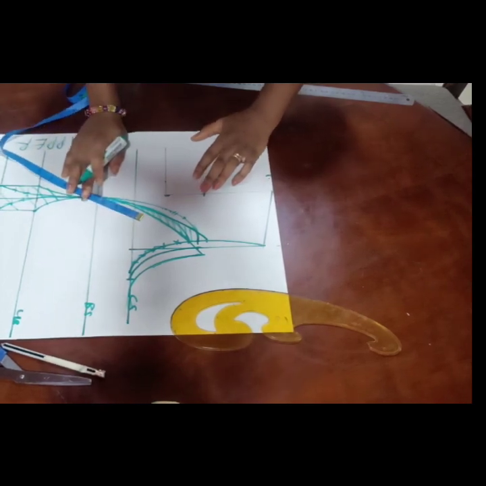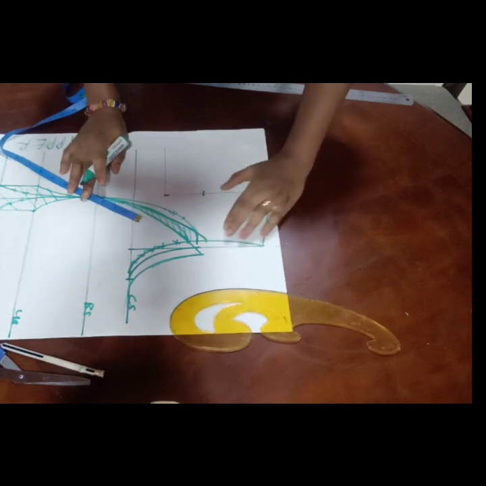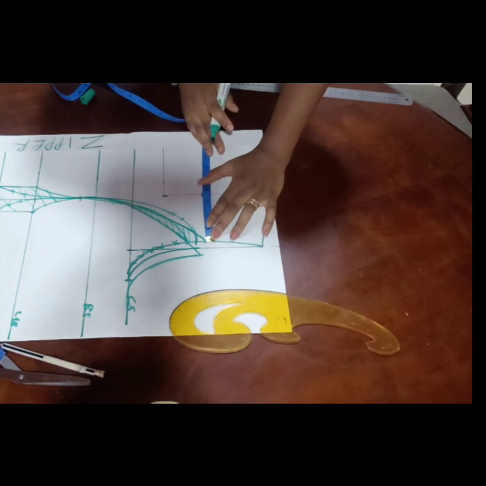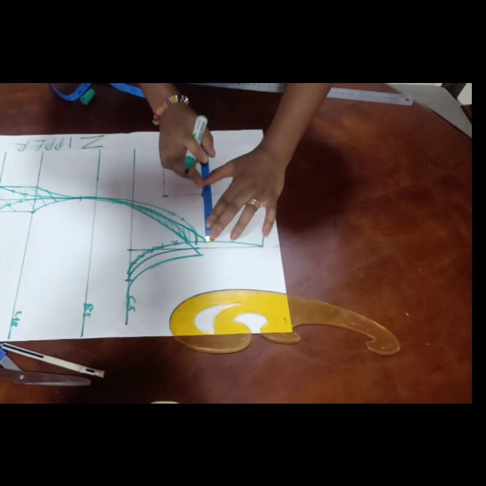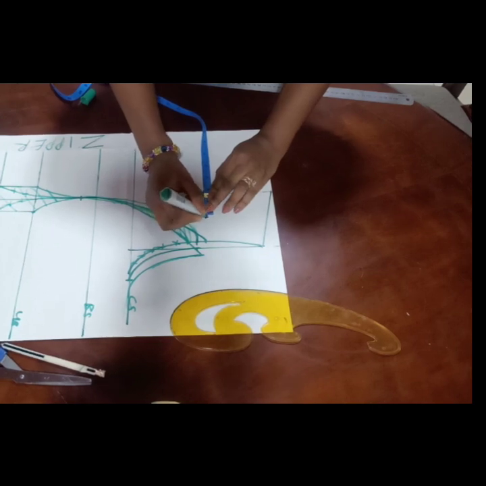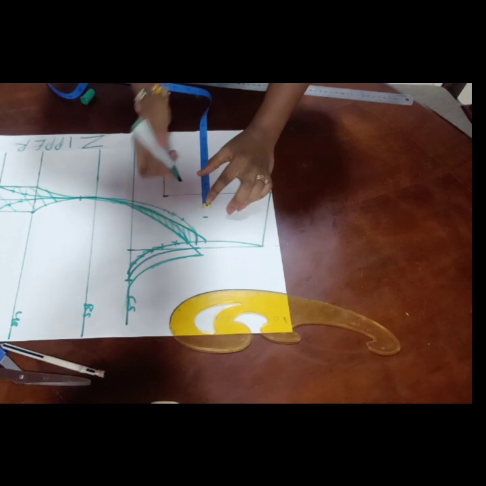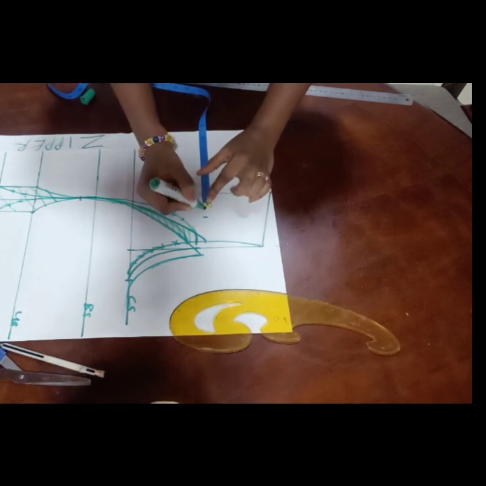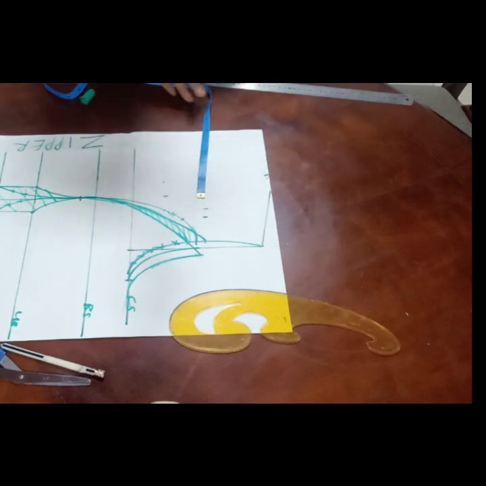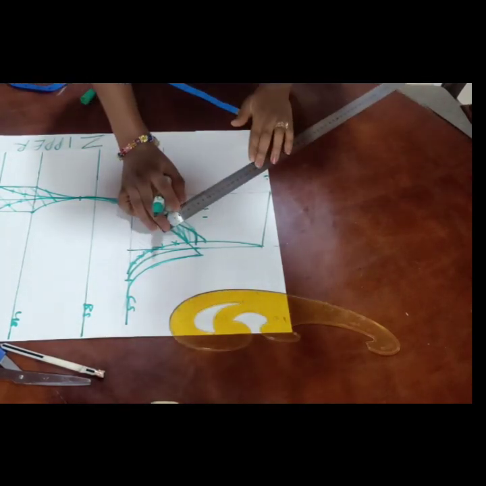So from this, we'll get the midpoint and get the midpoint here, and just mark it. Or you go in by 1 inch, depending on the shape that you want to achieve. So let's see what this looks like.